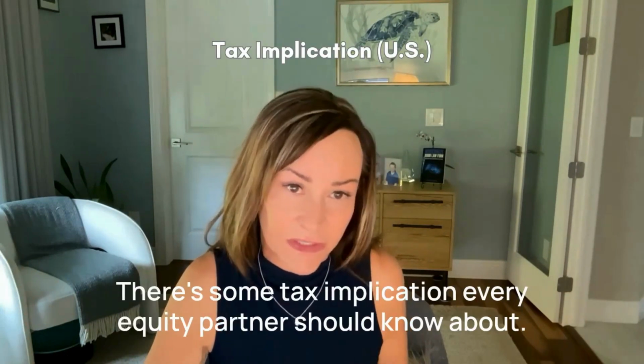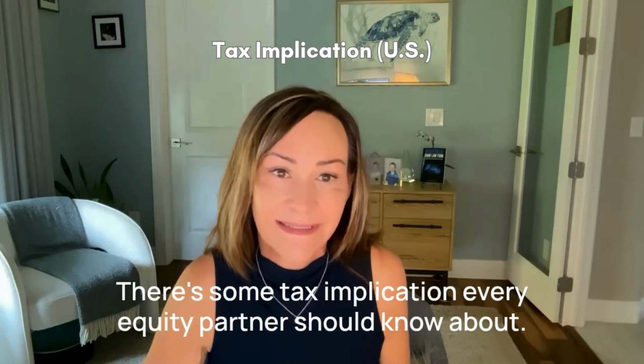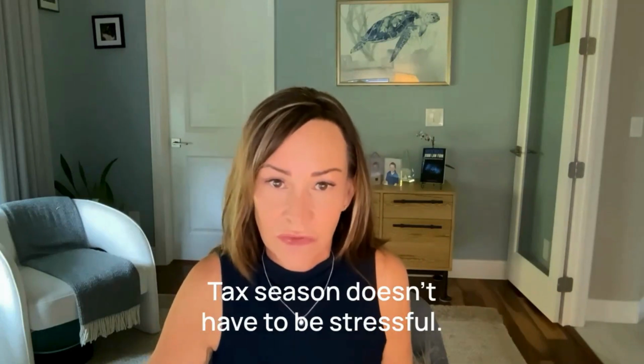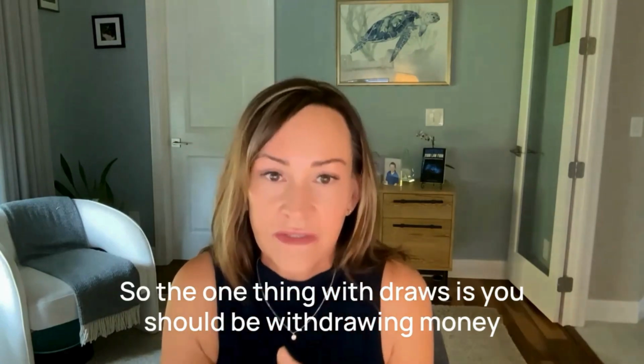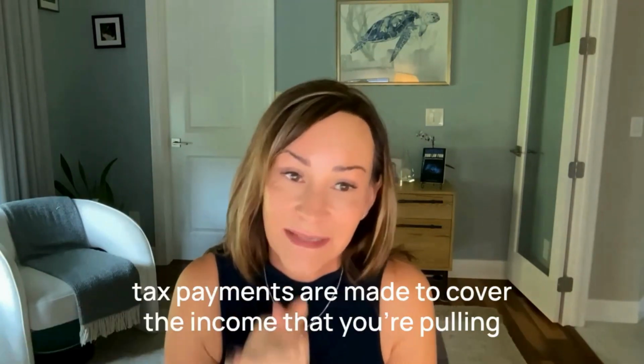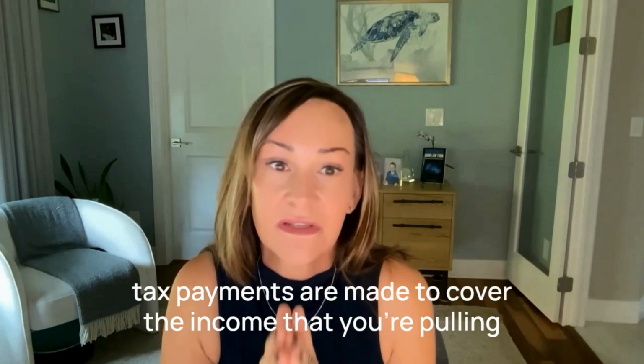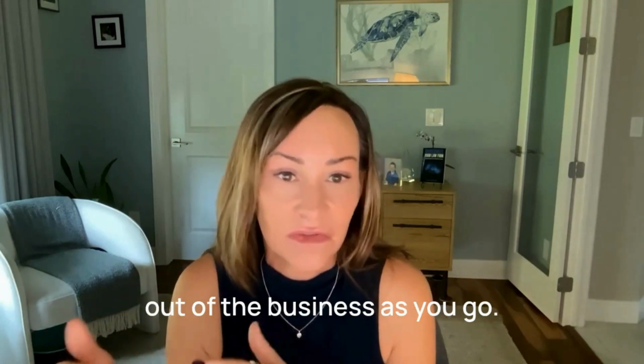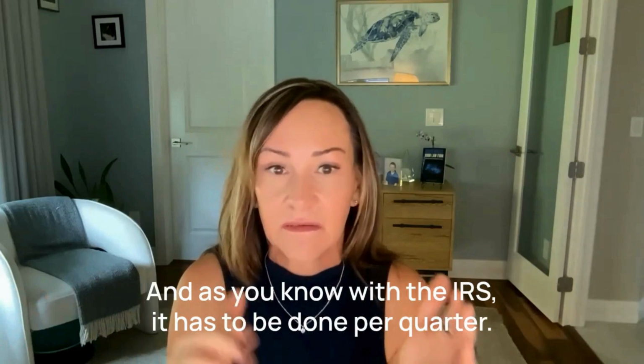There's some tax implication every equity partner should know about. Tax season doesn't have to be stressful. So the one thing with draws is you should be withdrawing money, withholding money, and making sure that your quarterly estimated tax payments are made to cover the income that you're pulling out of the business as you go. And as you know, with the IRS, it has to be done per quarter.